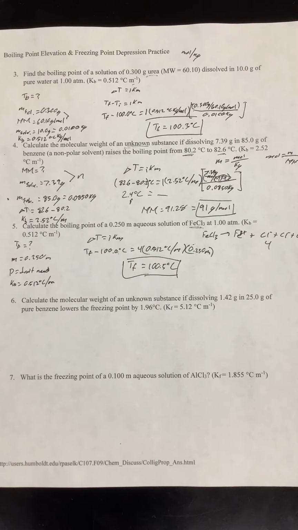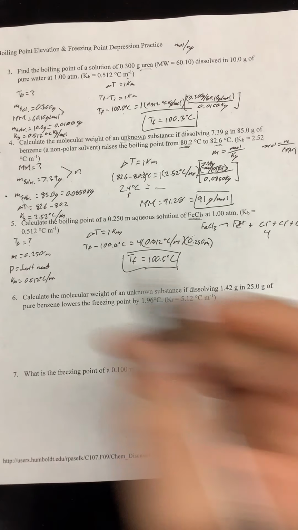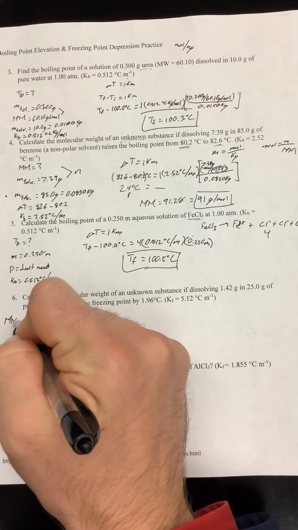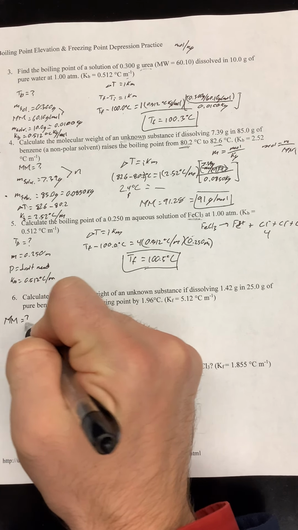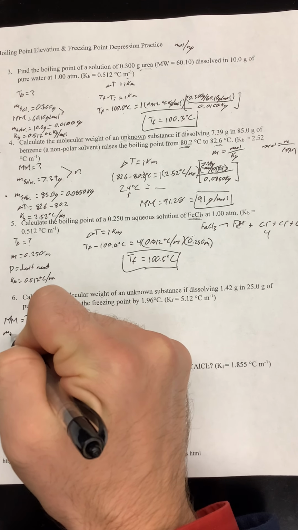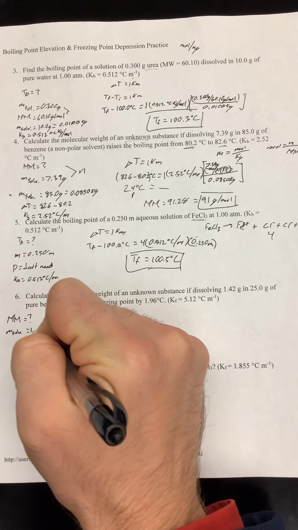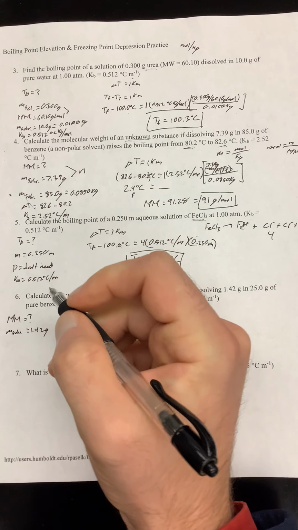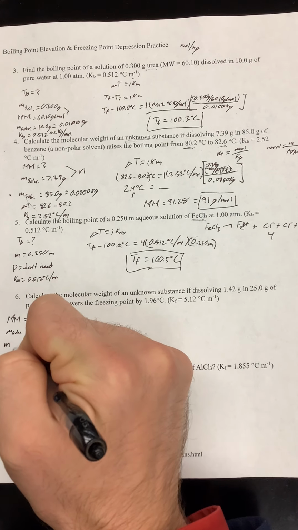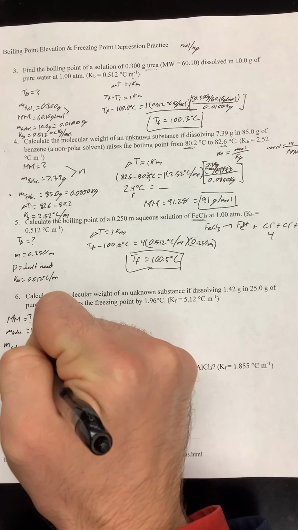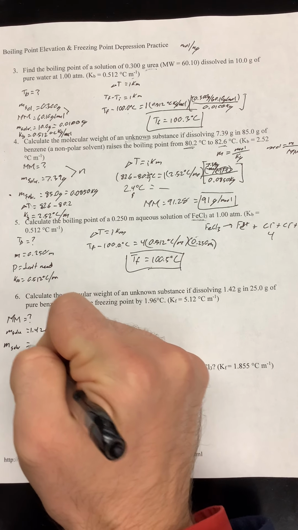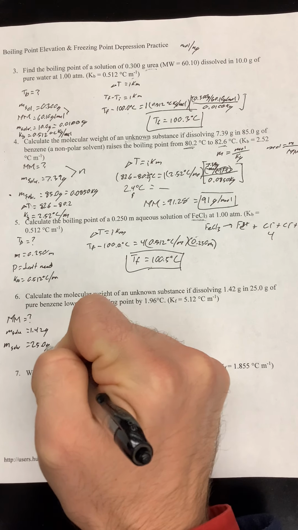Number 6. It's asking for the molar mass. It gives me the mass of the solute to be 1.42 grams. The mass of the solvent is going to be 25.0 grams.